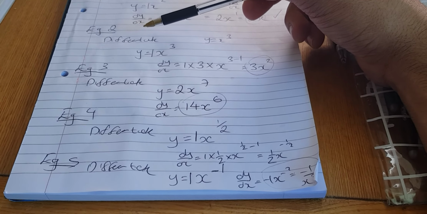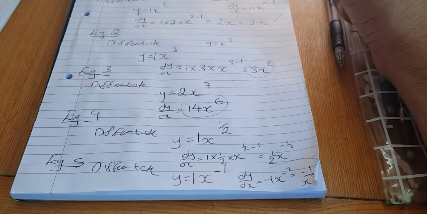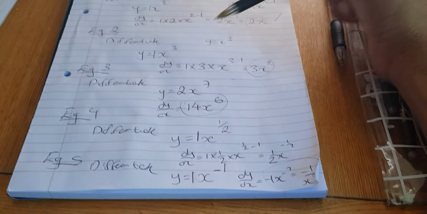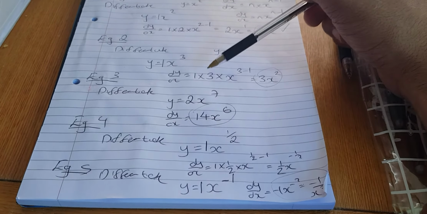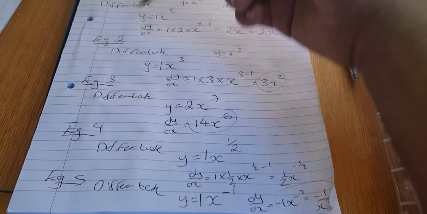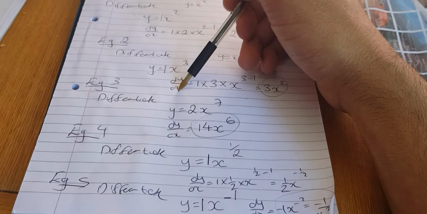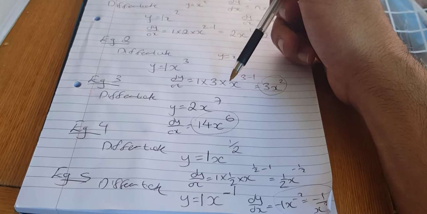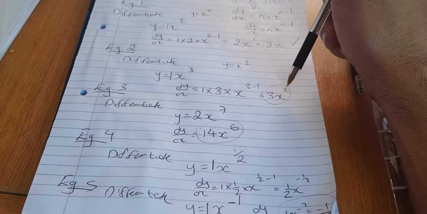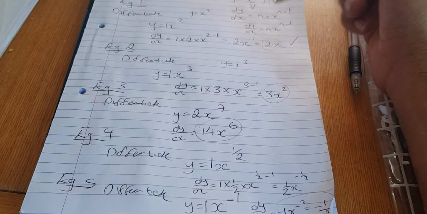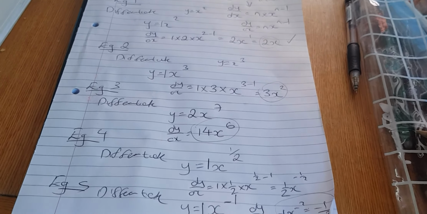Differentiate y is equal to x cubed. So it's 1x cubed. I'll put the 1 there just to help you out, we don't actually need it there. So dy by dx is equal to 1 times 3 times x to 3 minus 1. 1 times 3 is 3, 3 minus 1 is 2. So my answer is 3x squared.